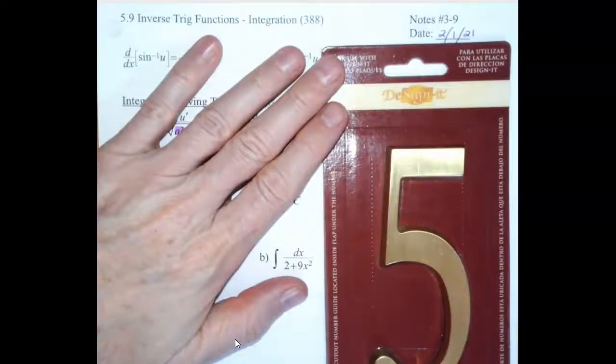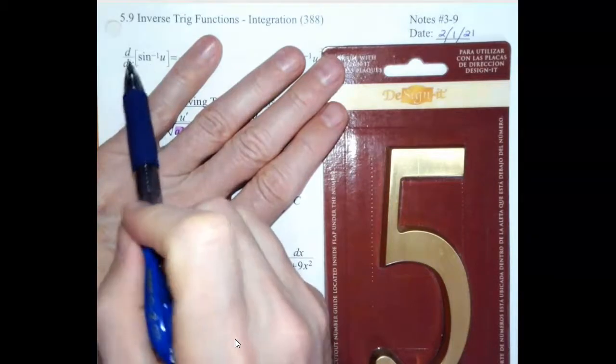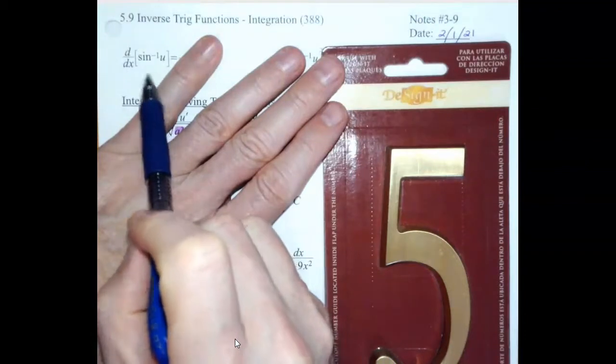Alright, so today we're going to integrate trig functions, inverse trig functions, but we're going to start off just with a reminder of what the derivative of arcsine is. That's another way to write arcsine. So let's see if you've memorized that in between these notes.